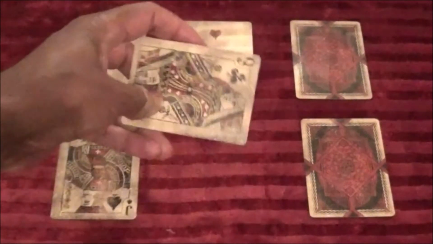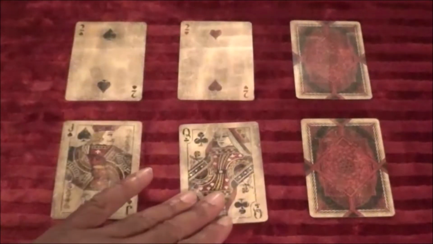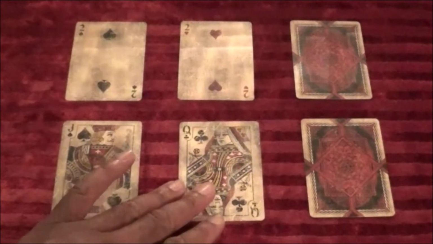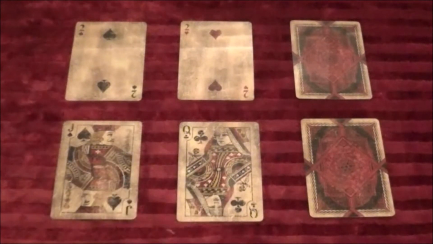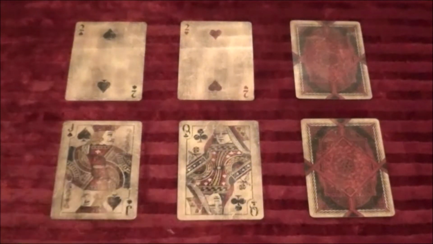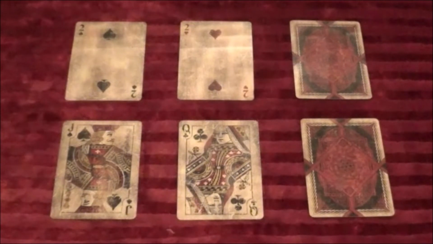So now, paying attention to this card. Here we go. Okay, so now here we have the Queen of Clubs. So now the Queen of Clubs could be Joanna, right? When I'm reading for a person using playing cards and a card that matches their gender turns up, it may be a nod to the person. So now, here's the thing. The Queen of Clubs can represent a professional or business woman, right?